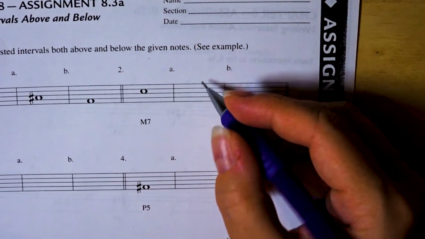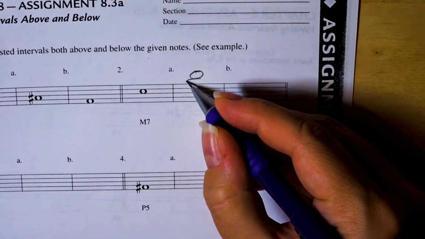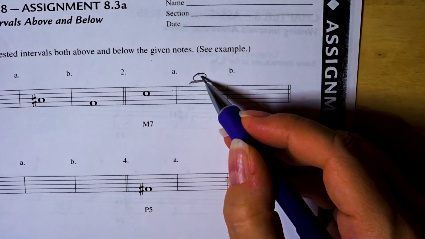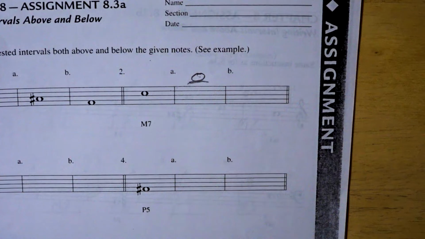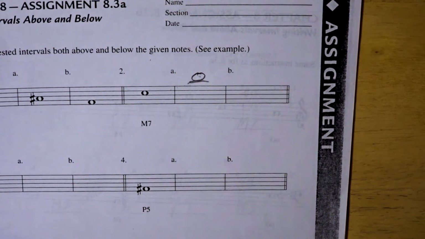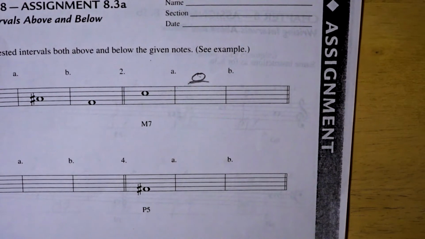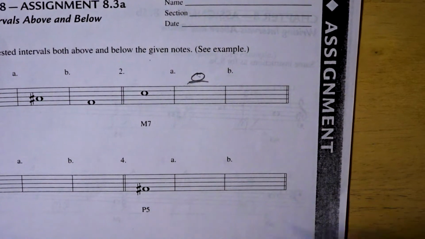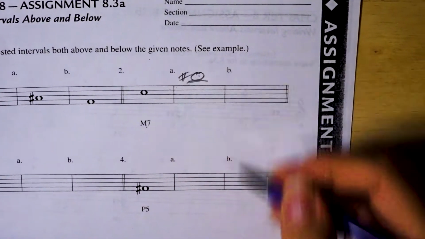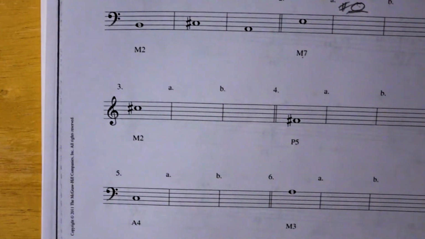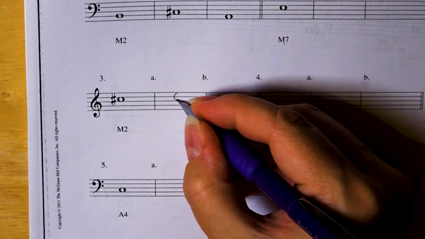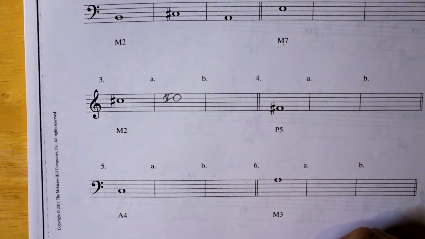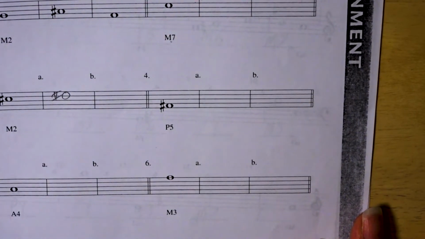So I need to go up 7. 1, 2, 3, 4, 5, 6, 7. Now, is that in the key? In the key of E, is there a D sharp or D natural? Well, the key of E is supposed to be a D sharp to make it major. All right, I need a major second, so it's basically a whole step. So it's D sharp. Perfect fifth.